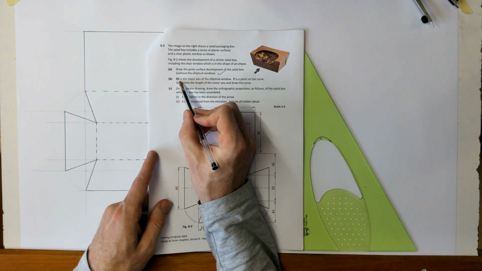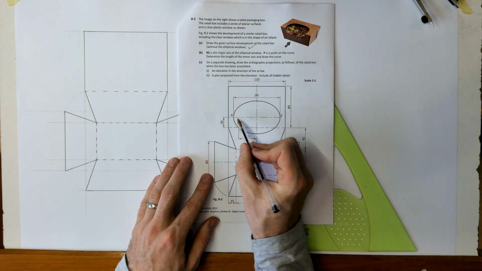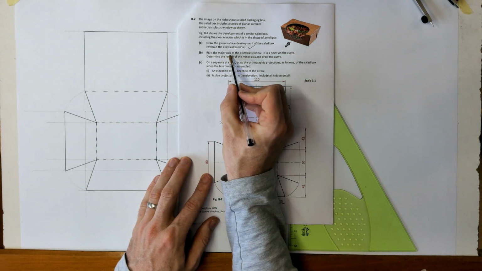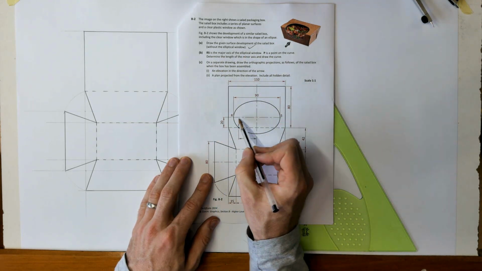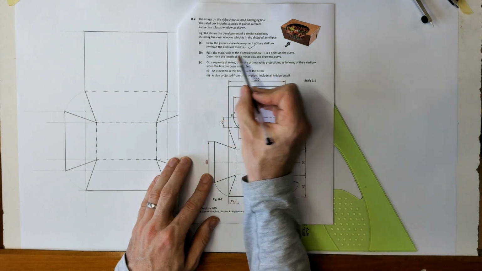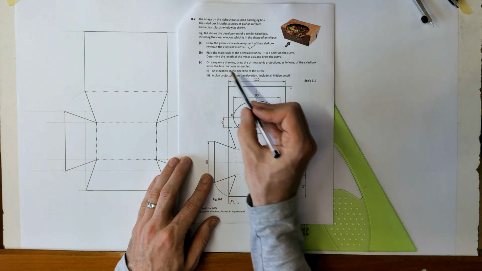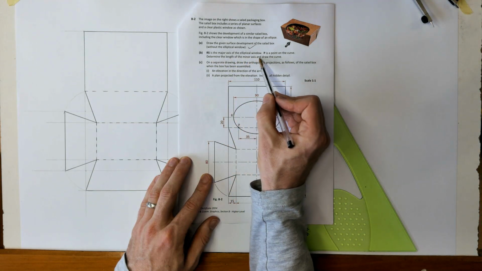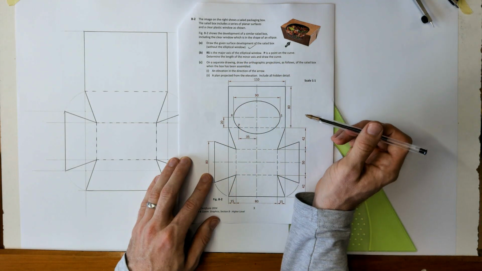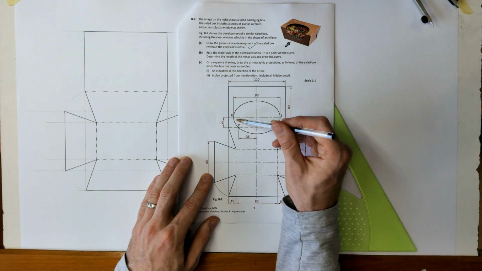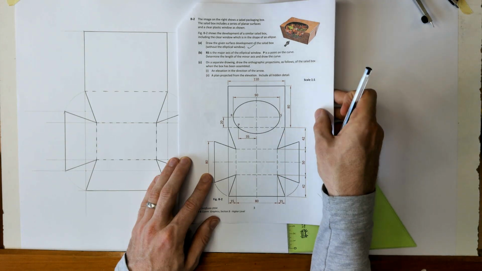Now, RS, so RS is the major axis of the elliptical window. Okay, major axis, minor axis. P is a point on the curve, so here is a point that they've given to us. Determine the length of the minor axis and draw the curve. All right, let's find RS and P first of all.